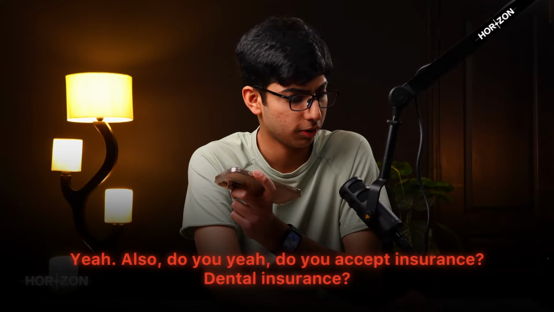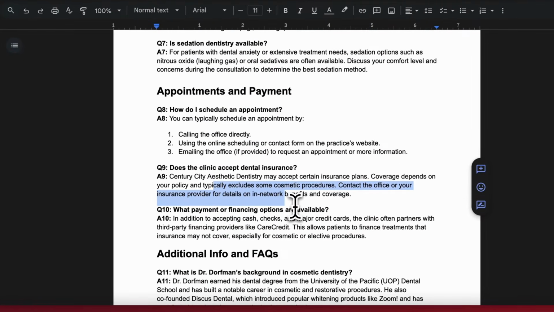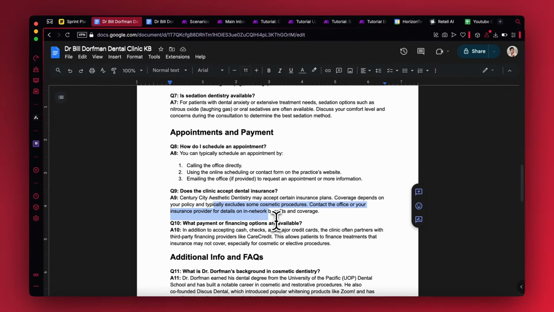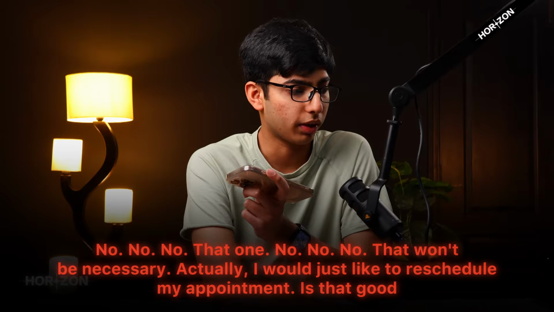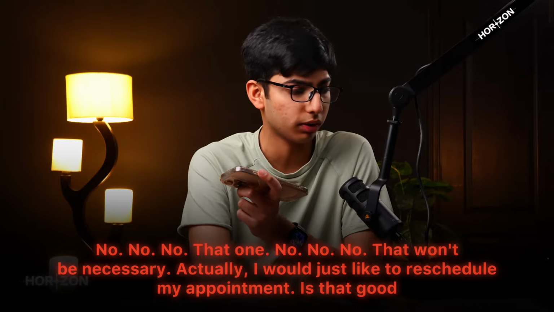Dental insurance? Yes, we do accept most major dental insurance plans. If you'd like, I can connect you with one of our patient coordinators to confirm if your specific insurance is covered. Would you like me to do that for you? No, that won't be necessary. Actually, I would just like to reschedule my appointment.